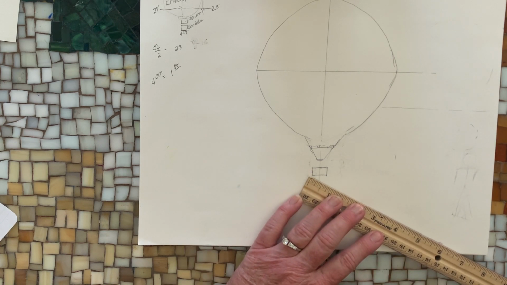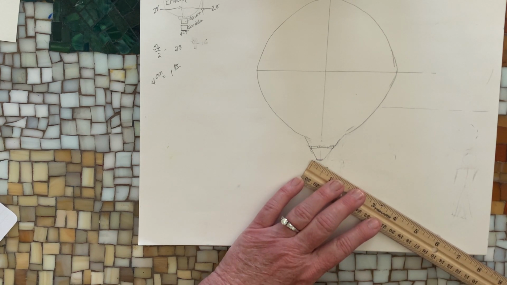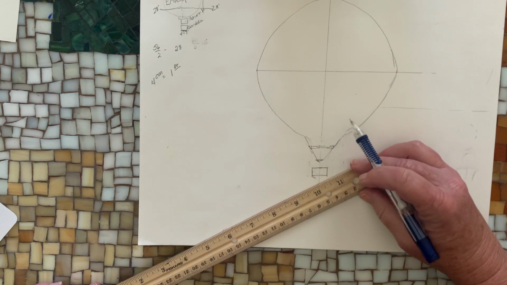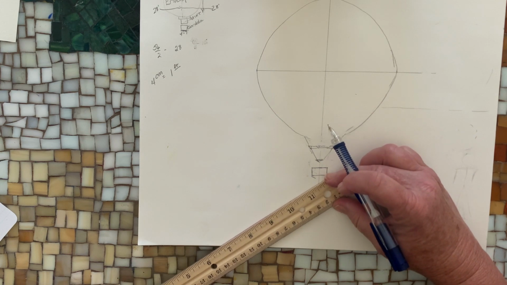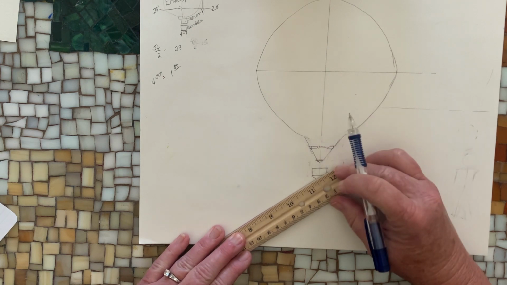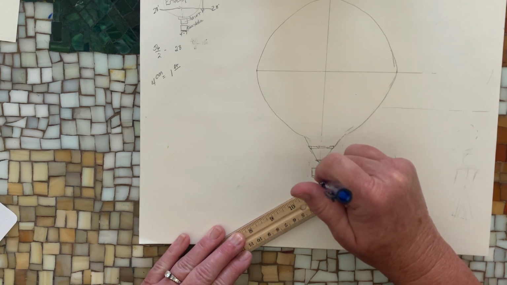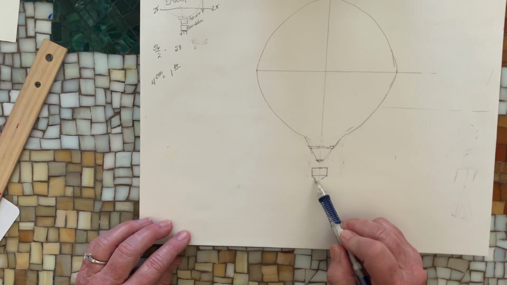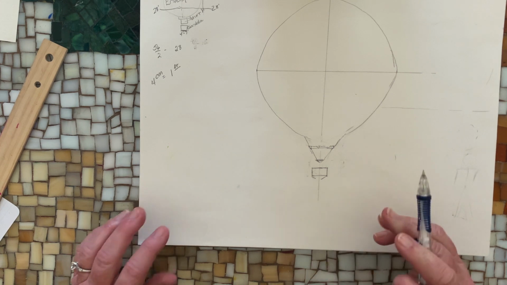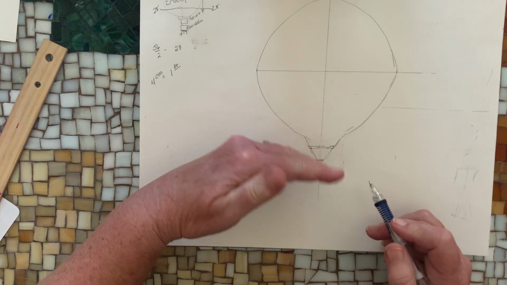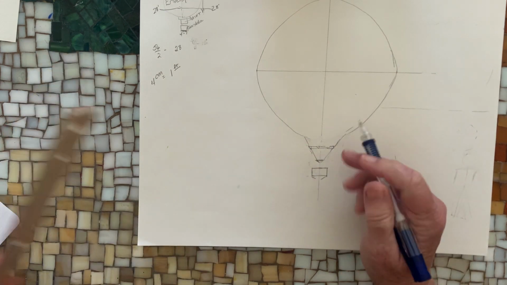And it's going to be about the same here to there. Okay, now I've given you some lines here. We know that our basket is going to have the same type of lines on the top as they do on the bottom.